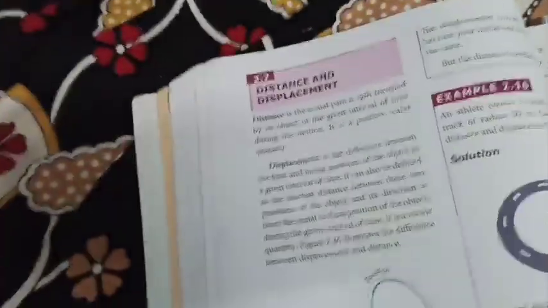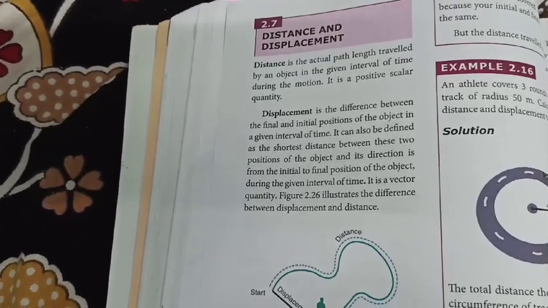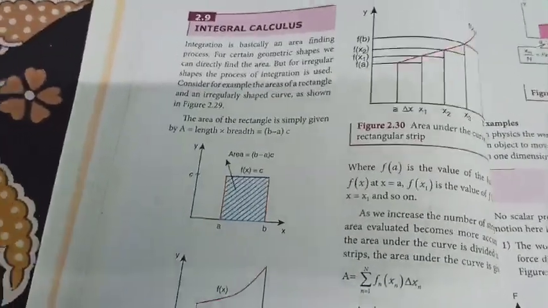Then next we see distance and displacement. This one is a 2 mark question: what is the difference between distance and displacement? And next one is differential calculus. This is a 3 mark one. For an example, you write this example, differential calculus. And next, integral calculus. This is also a 3 mark question.